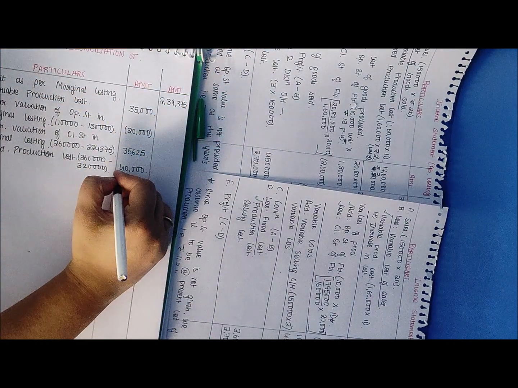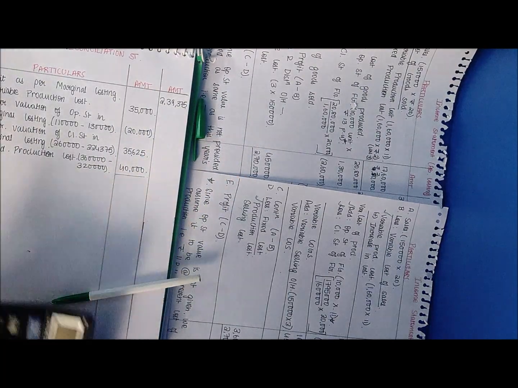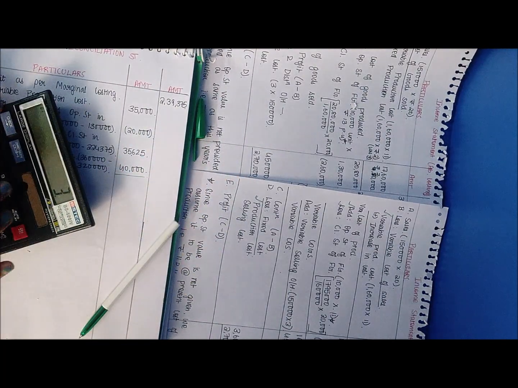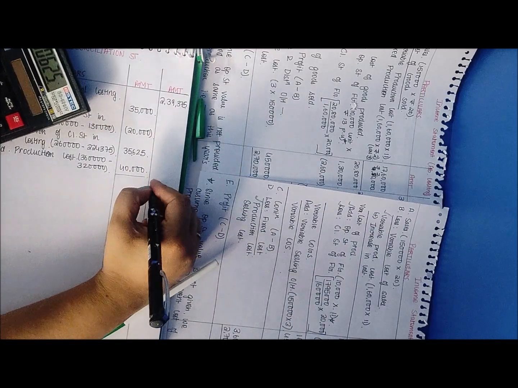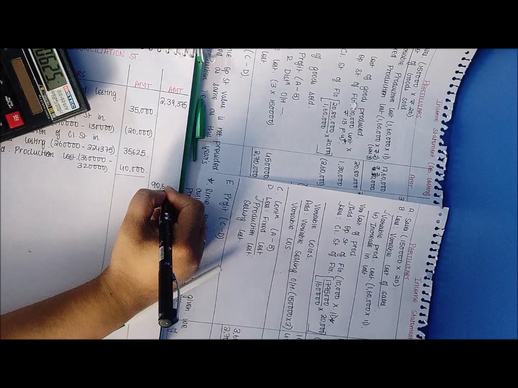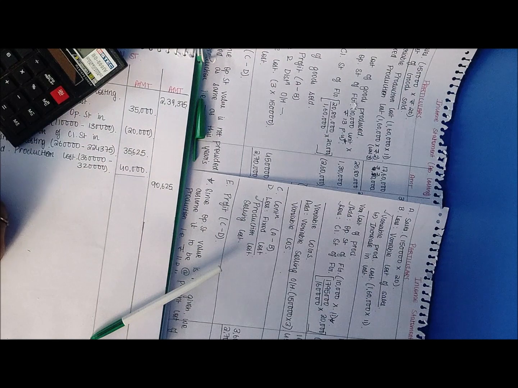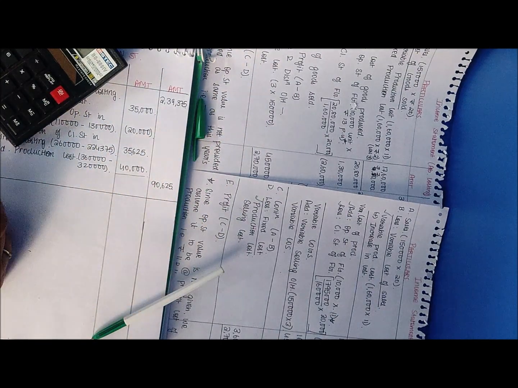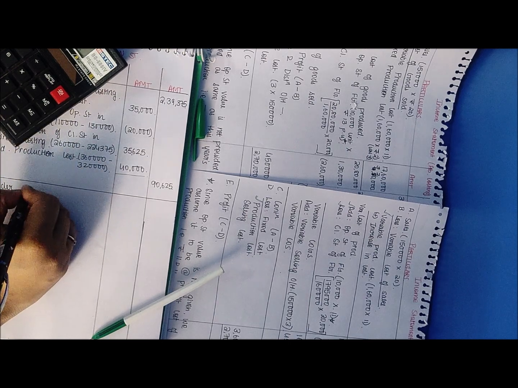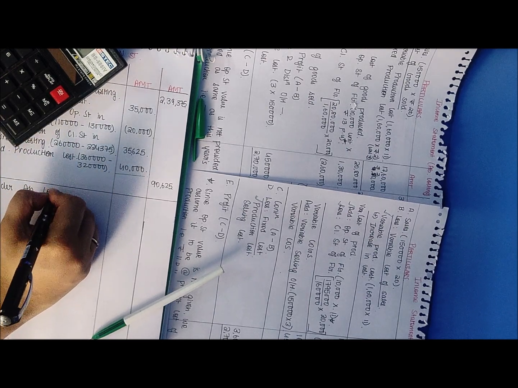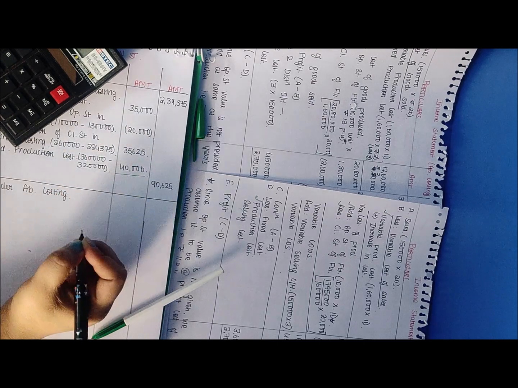Now let us see what is the total difference here that we need to add or deduct. 35,000 minus 20,000 plus 35,625 plus 40,000. That comes to an addition of 90,625. What we get here will be the profit under absorption costing.